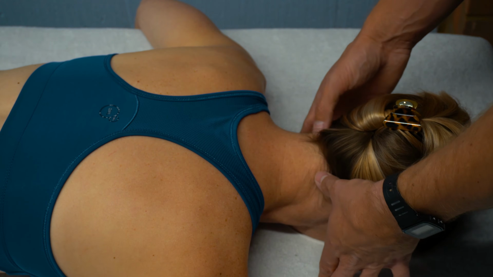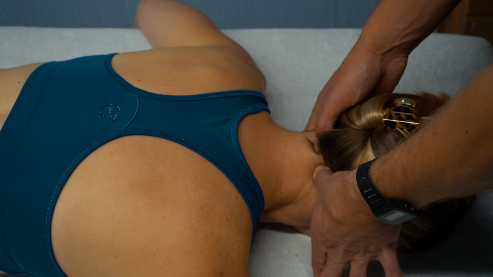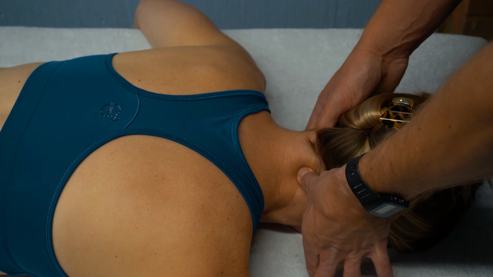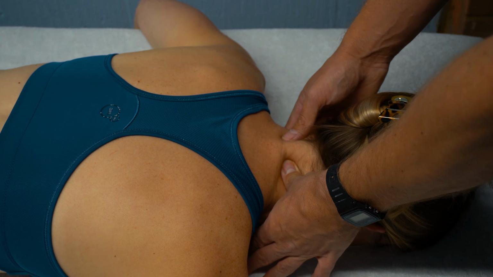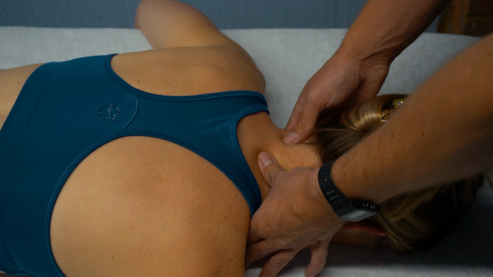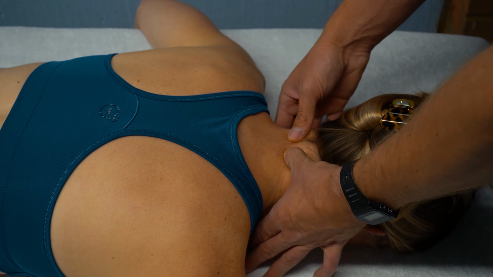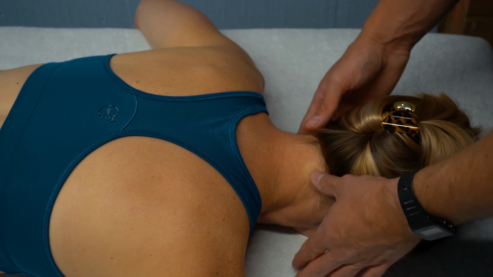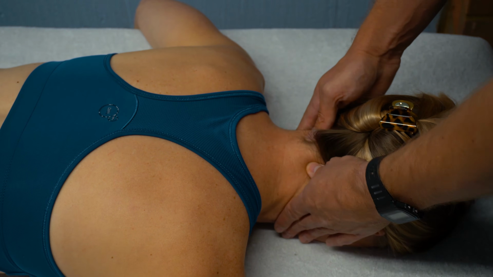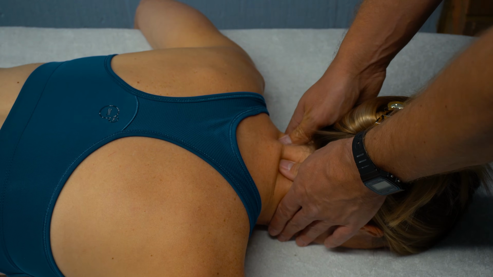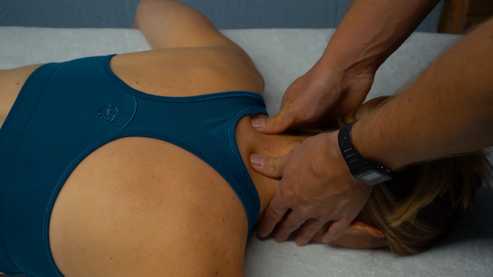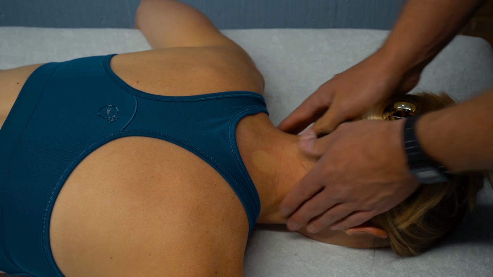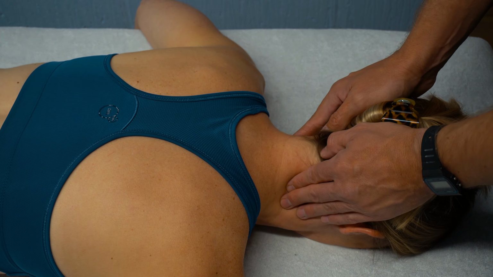Then if we come back up, you can palpate the facet joints, which are located approximately 2 centimeters laterally to the spinous process. Again, you go to the spinous process, come out laterally, and then you can move down from C2 down towards C7. We can also palpate the paraspinal muscles down the neck. We can palpate through the sternocleidomastoid muscles and suboccipital muscles.